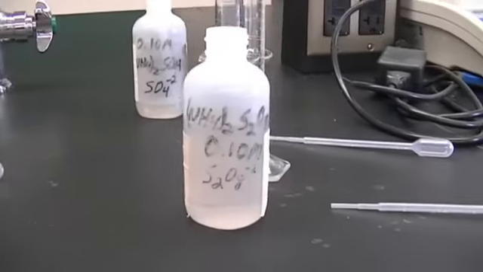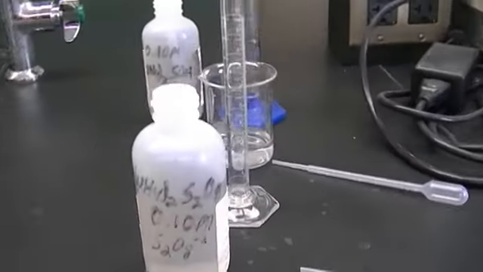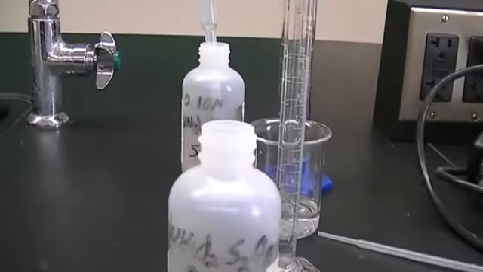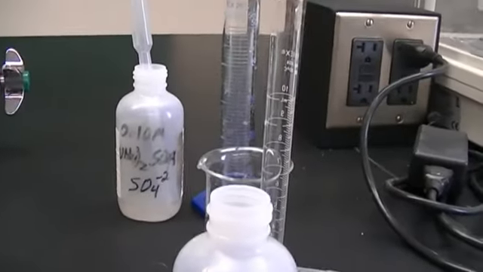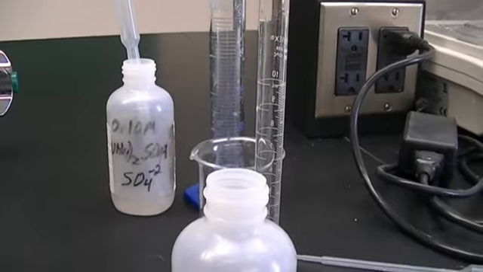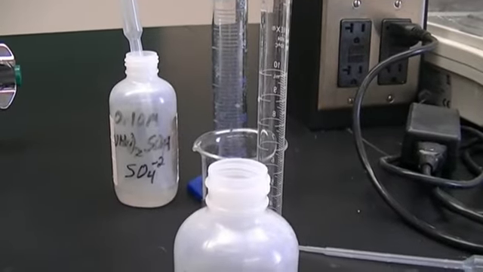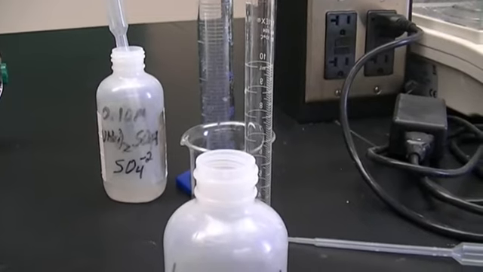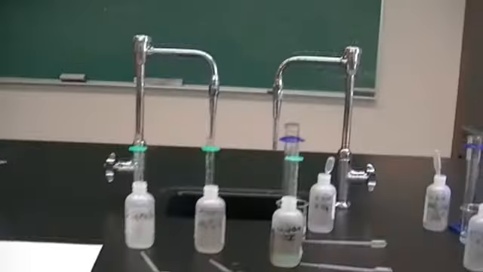And over here we have our stock solution of our S2O8, which is 0.1 molar. And then behind that is our sulfate, which is also 0.1 molar, which we're going to use to make our 0.050 molar S2O8^2-. All right, so let's start our reaction.